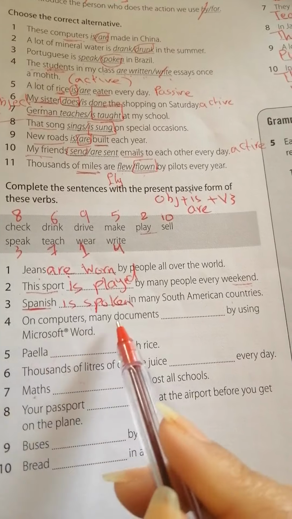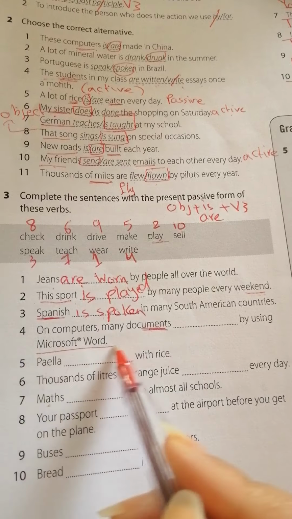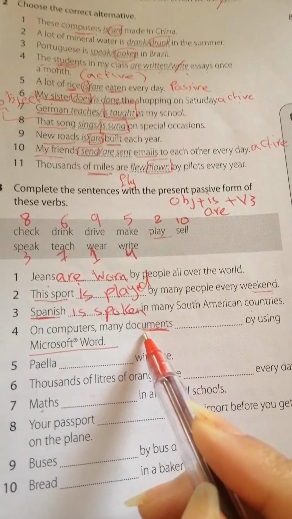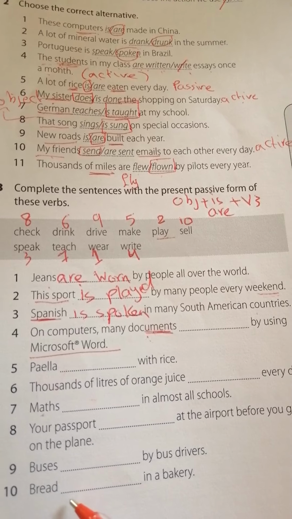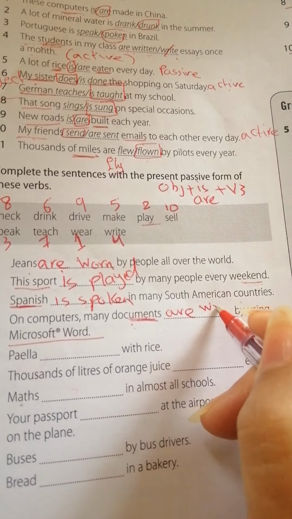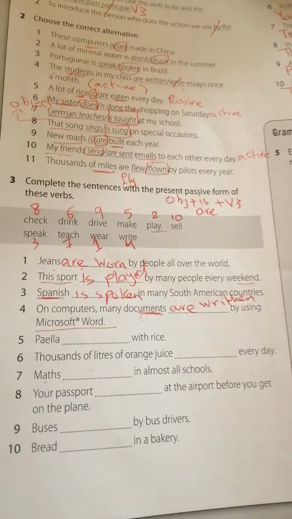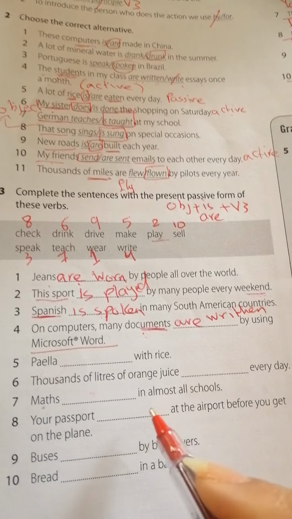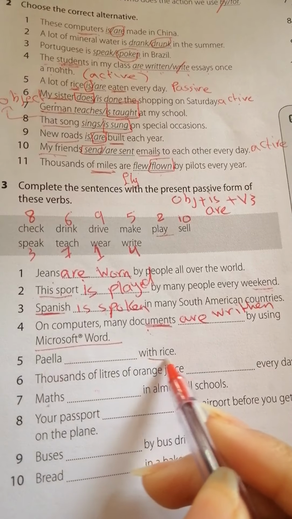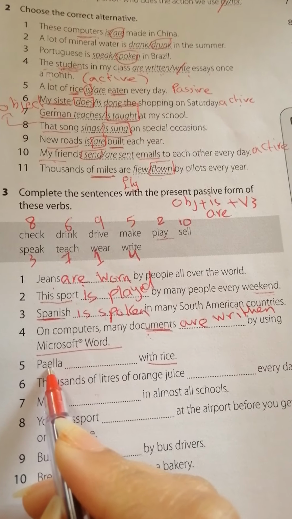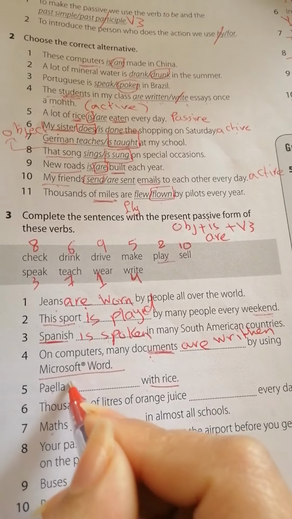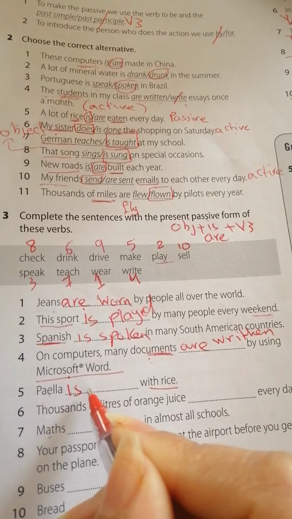Number 4. On computers, many documents are written by using Microsoft Word. What do people do with documents? They write them. What is verb 3 from write? It's written. Documents are written by using Microsoft Word. Paella is made with rice. It is a meal. And how do we make it? We make it using rice. So paella is, and what is verb 3 from make? It is made.